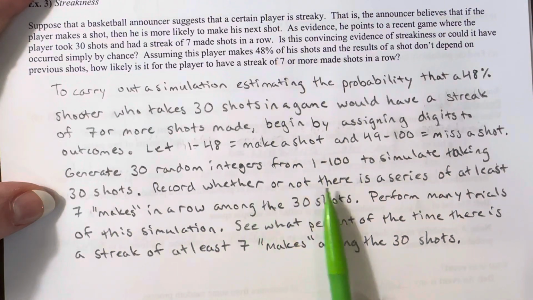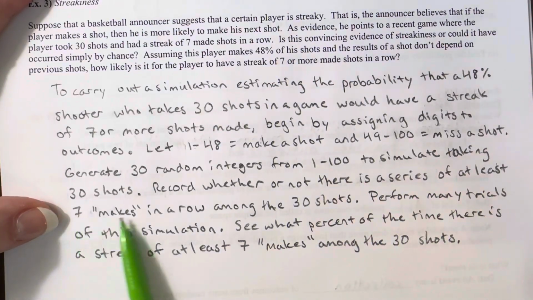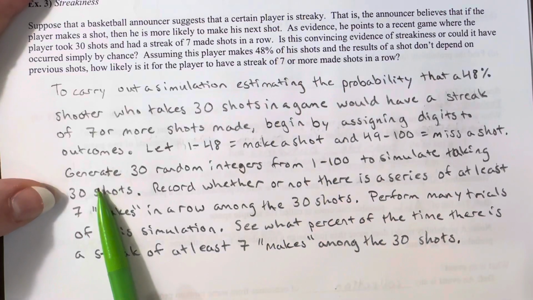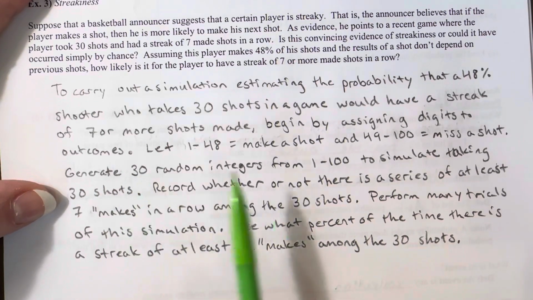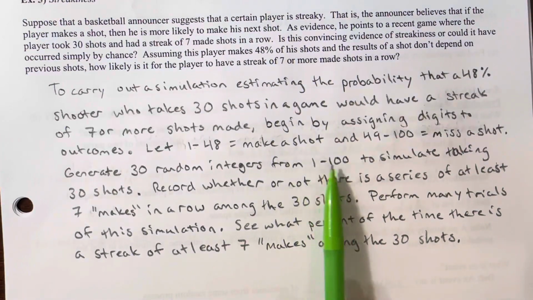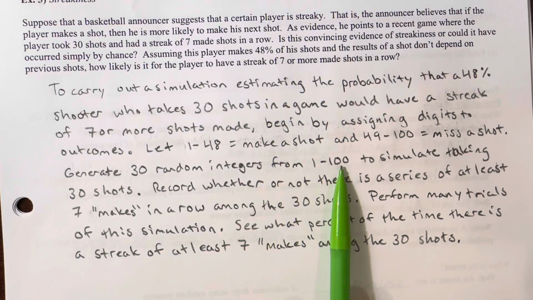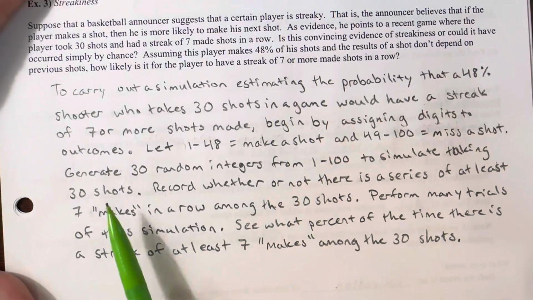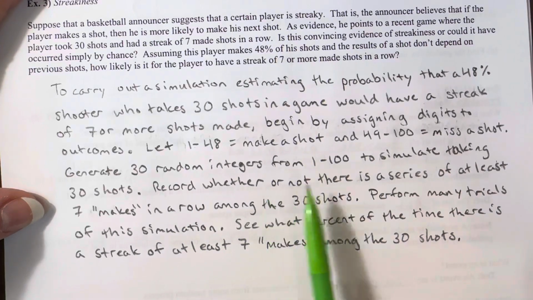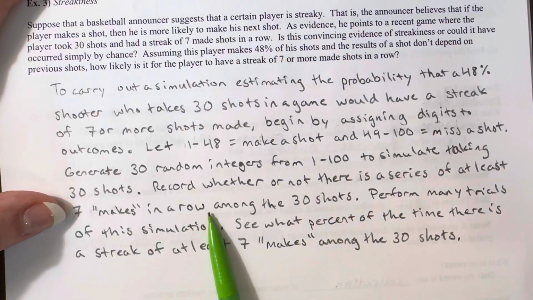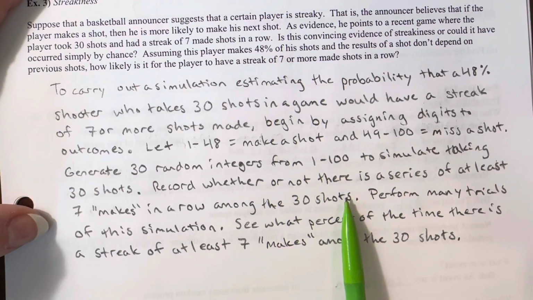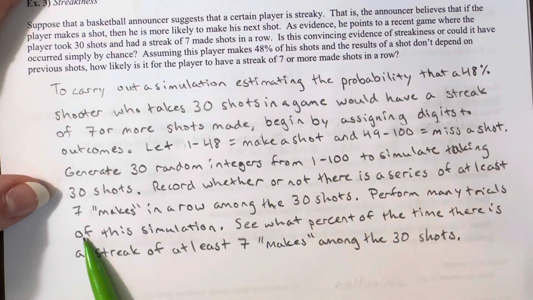So record whether or not there is a series of at least 7 makes in a row among the 30 shots. So we're going to generate 30 random integers from 1 to 100. We're going to include repeats because now the 1 to 100 just represents made it or didn't. We want that probability to stay the same throughout. And we record all 30 shots, and then we identify whether or not there is a series of at least 7 makes in a row amongst the 30 shots. Right? That's one trial.